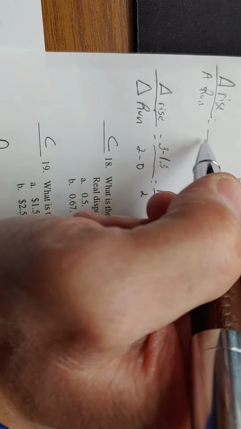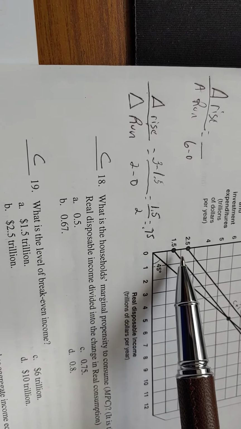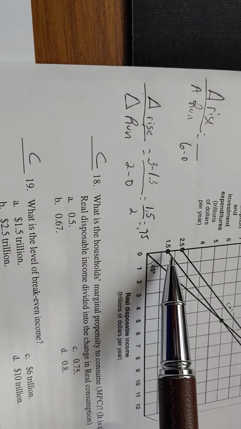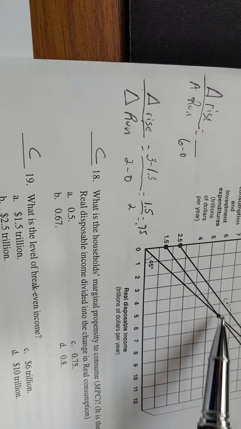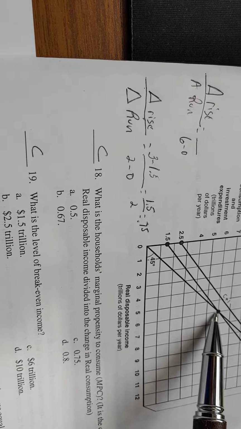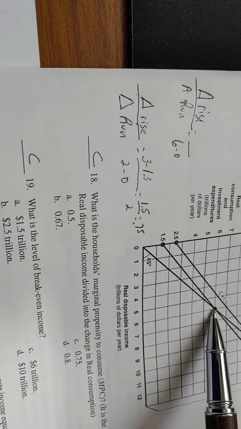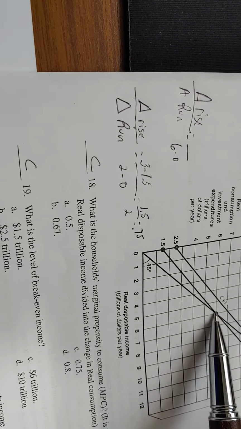So it's going to be 6 minus 0. But then the additional spending only comes from, it starts at the 1.5. So, 1.5 up to 6, where this intersects. Now, again, this here, we're talking about where this intersects. That's break even. No savings, and no dissavings is going on here.